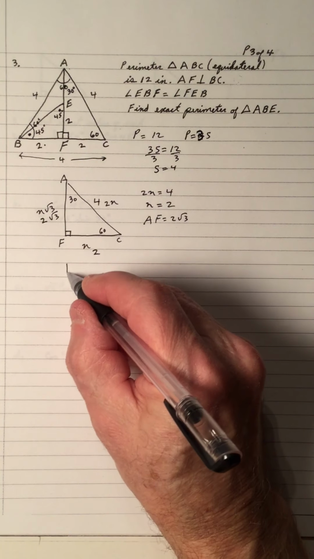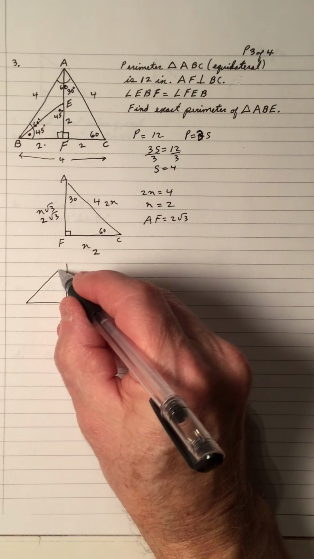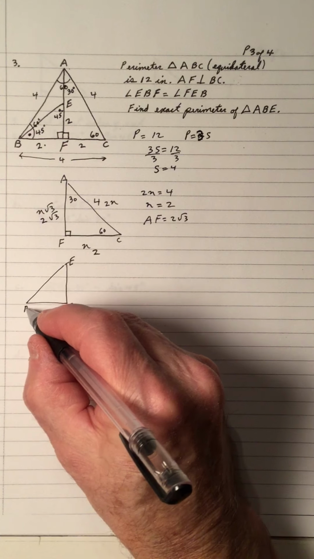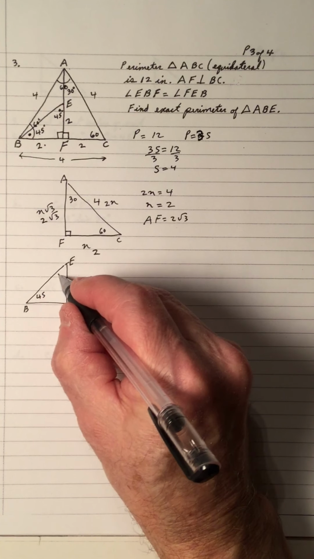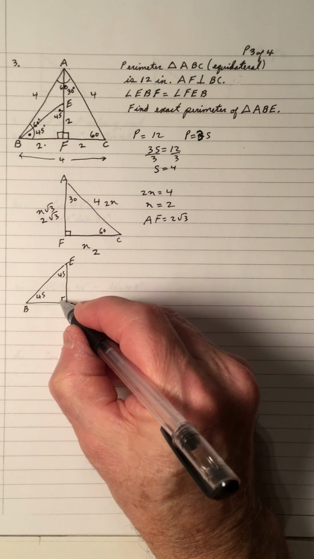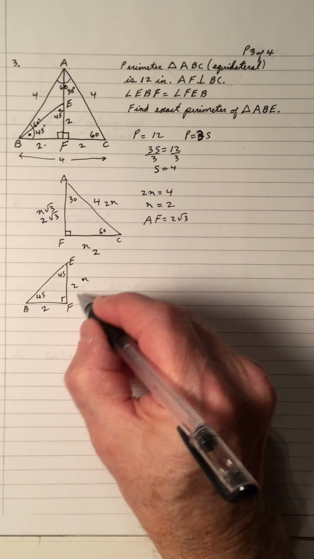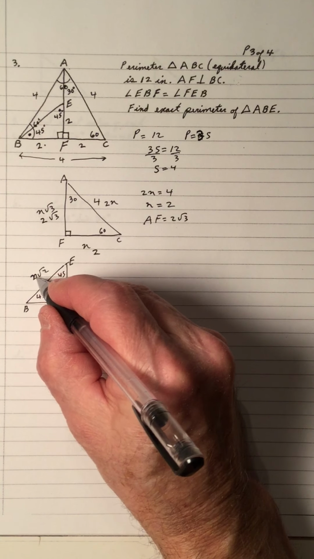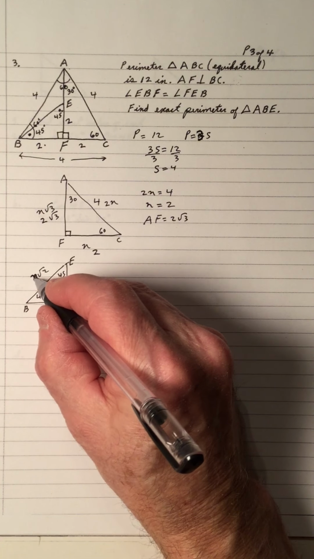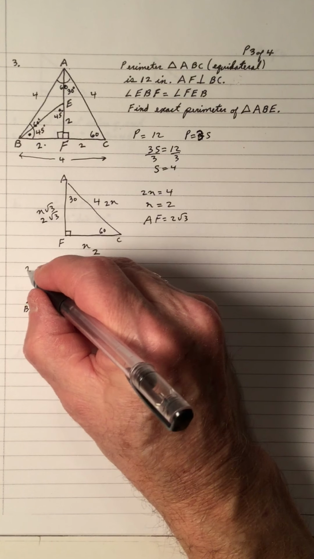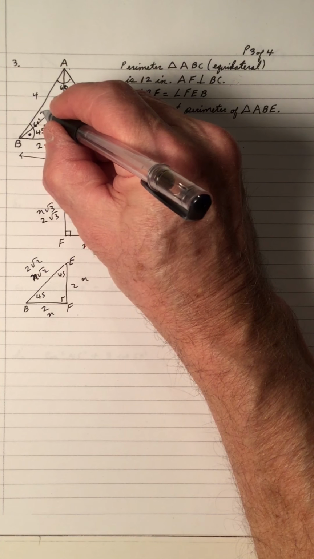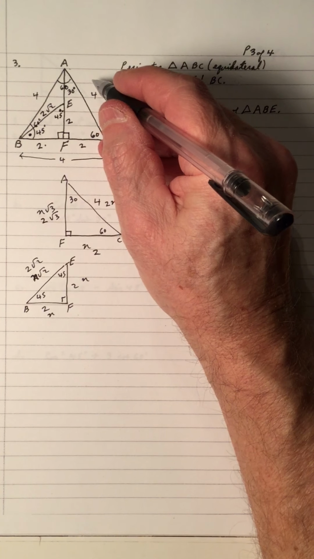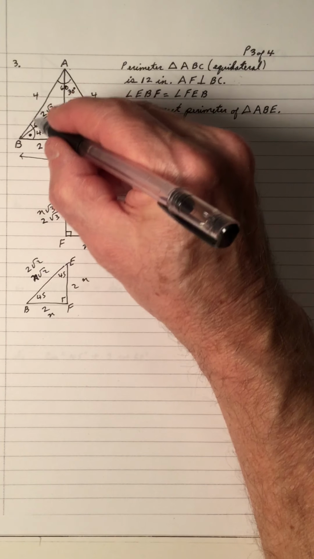So let me draw that out now so I can keep it straight. Here we go. So we got a 45, 45, 90. So I got a 2, 2, so that's an n. This one is n root 2, n root 2, which means n is 2, so that side is 2 root 2. So this side right here is 2 root 2. BE is 2 root 2. So I got a 4.